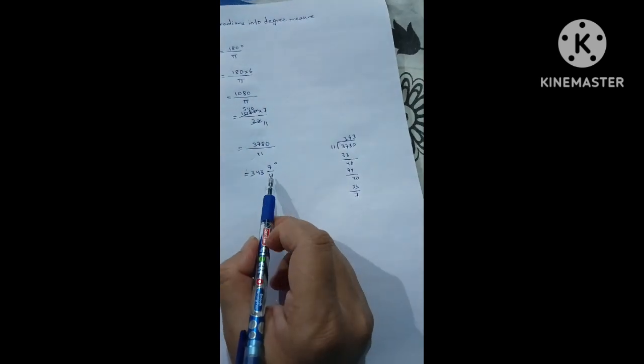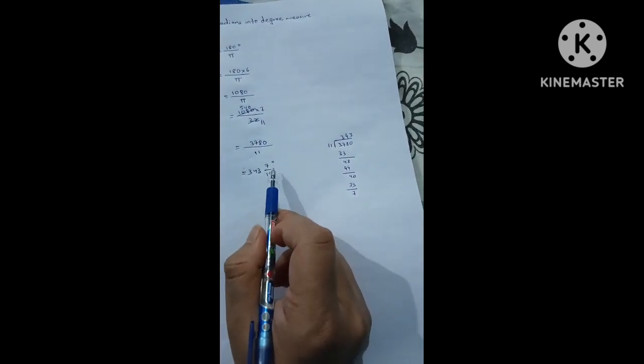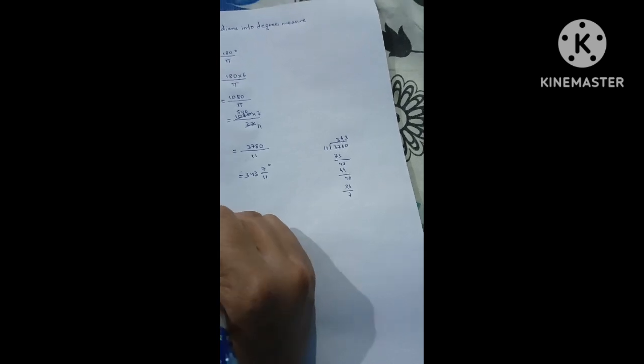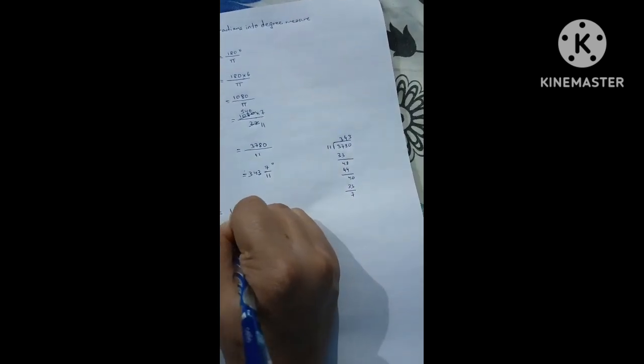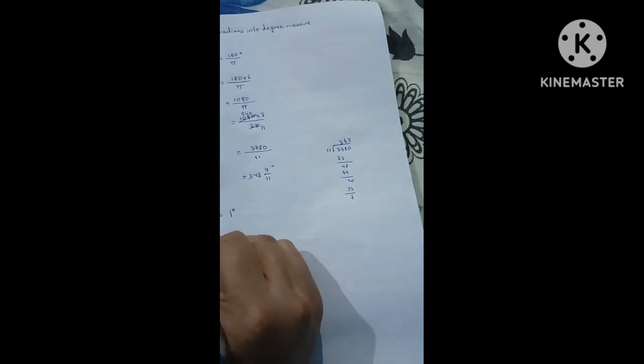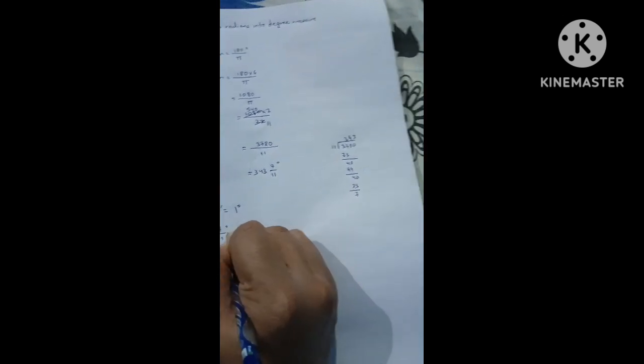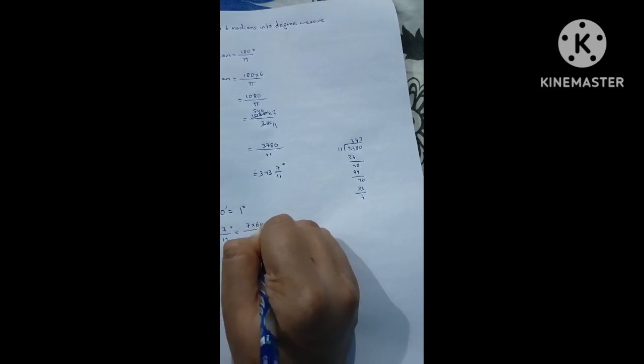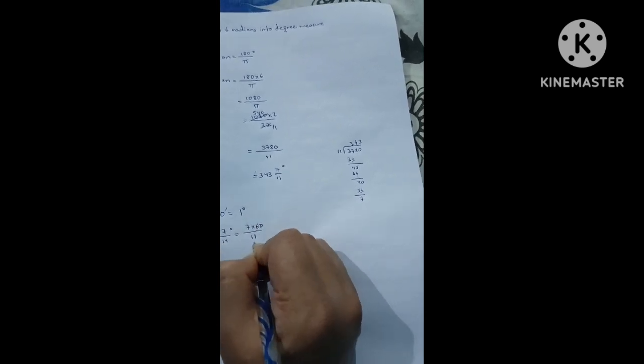Now let us convert this 7 upon 11 degree into minutes. Now we know that 60 minutes equals 1 degree. This implies 7 upon 11 degree will be equal to 7 into 60 upon 11 minutes.